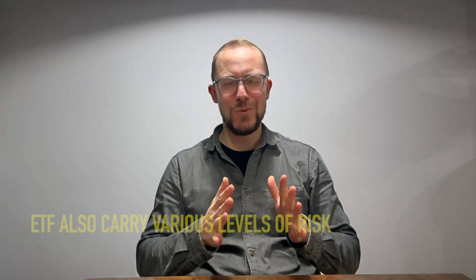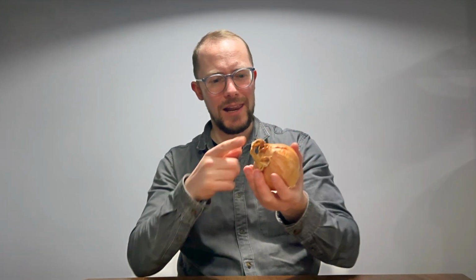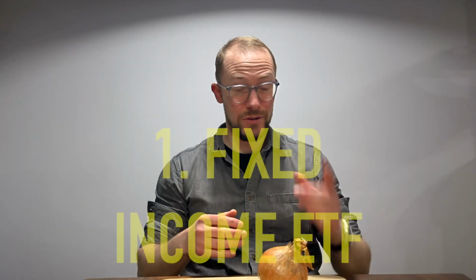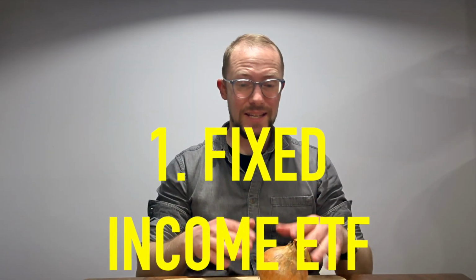So I would like to walk you through 10 most common types of ETFs, and I'll rank them from low risk to extreme high risk. And so you'll get to feel a little bit for what would be right for you. To do this, we're gonna peel back layer by layer of this onion. Okay, let's get started. So first, we've got the fixed income ETFs.